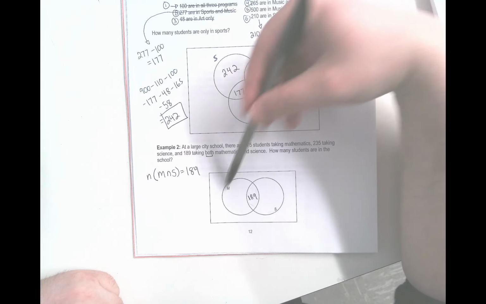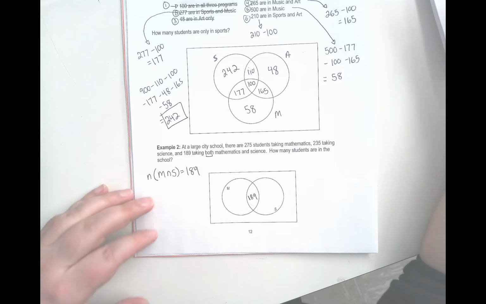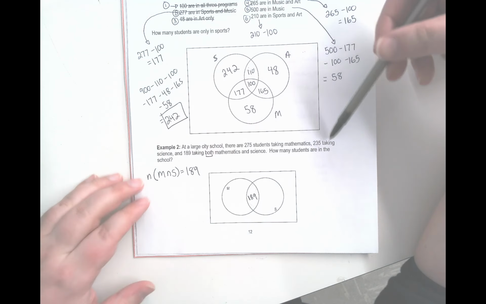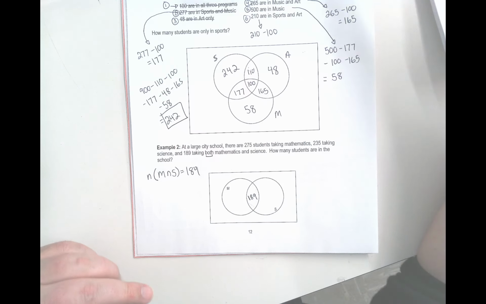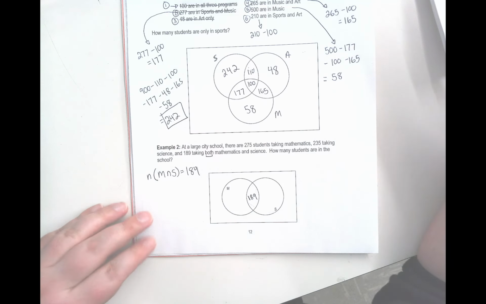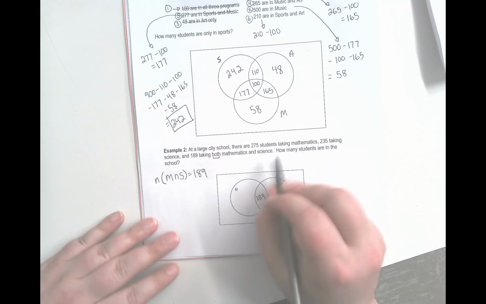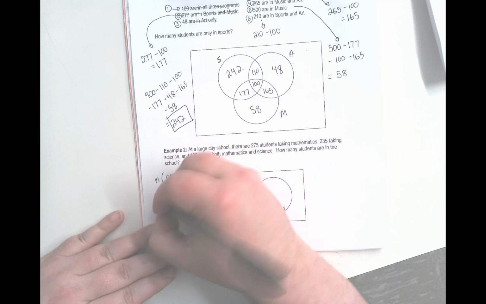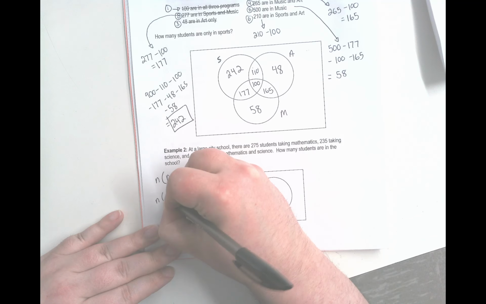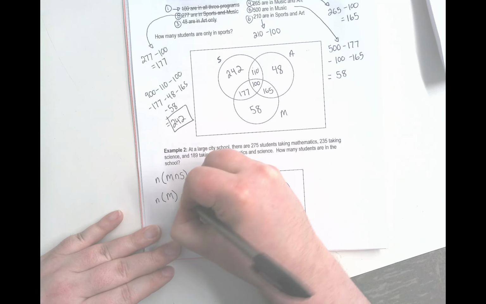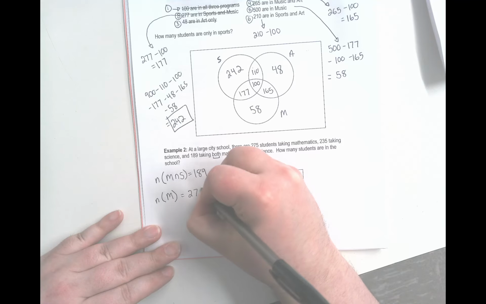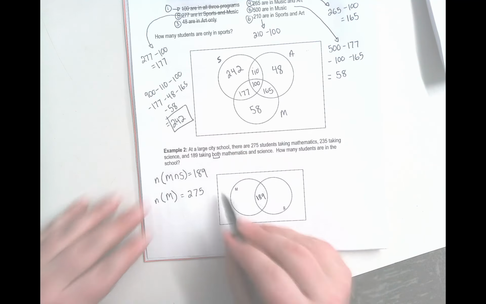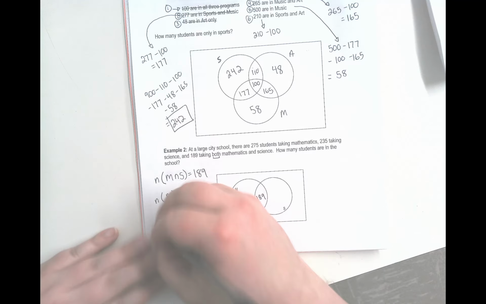Now we have other information. We know that in general, there are 275 students in math class, and we know in general, there are 235 students taking science. So let's start with the math. The number of students that are taking math is 275. But we know that 189 of them are also taking science.